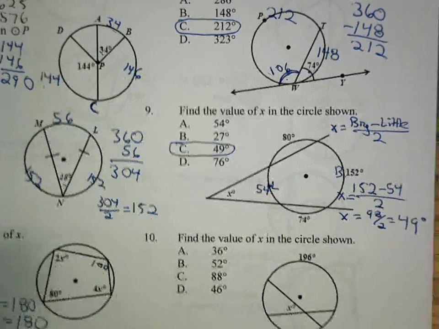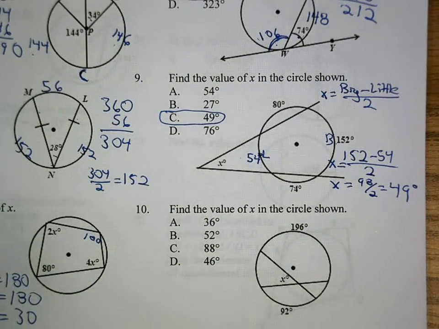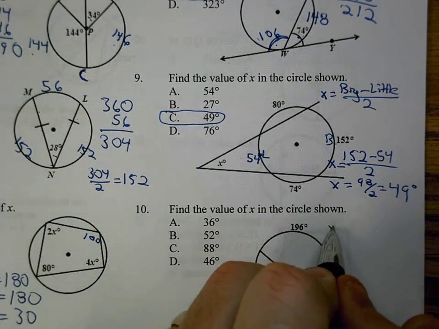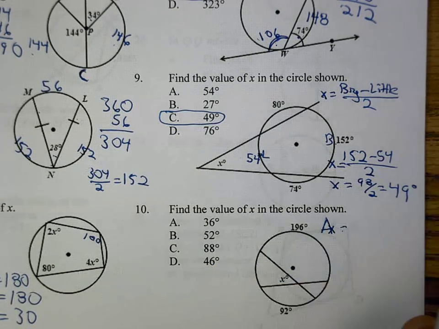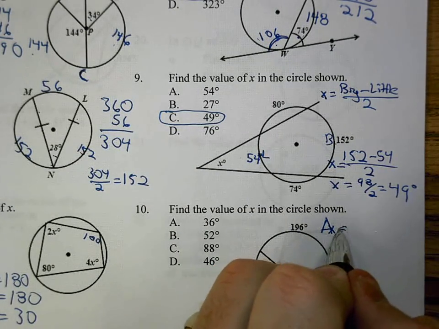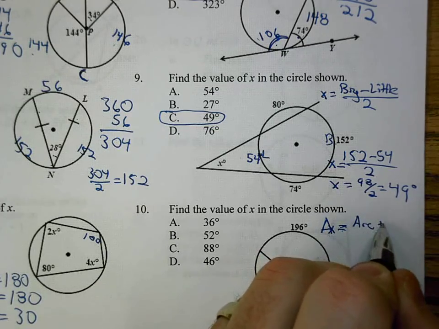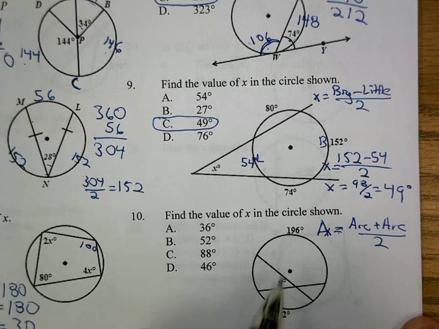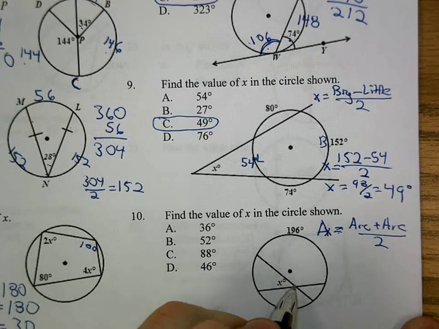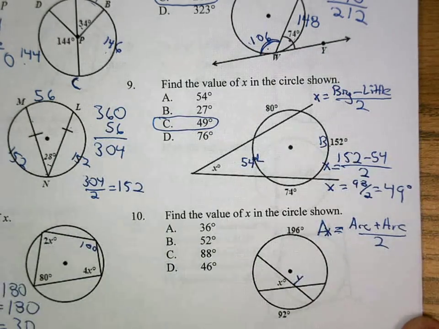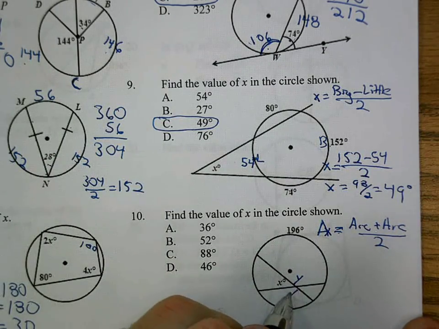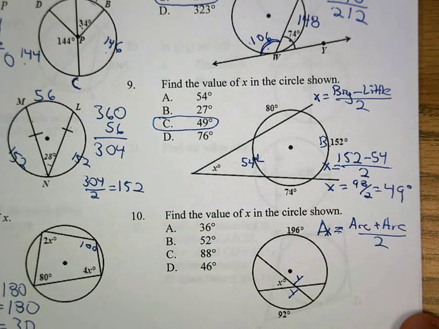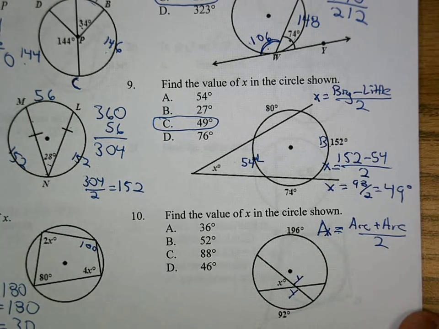For number 10, we're going to use the angles inside the circle. For that one, the angle A is equal to arc 1 plus arc 2 divided by 2. So I have a top arc and a bottom arc. When I solve this, let's call that y real quick. Either of these angles are y because they're vertical to each other. That's what I'm actually going to solve for first. Then once I have that, I'm going to subtract that from 180 and find x.